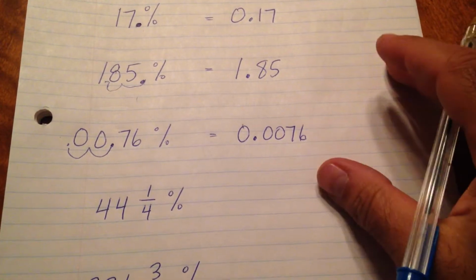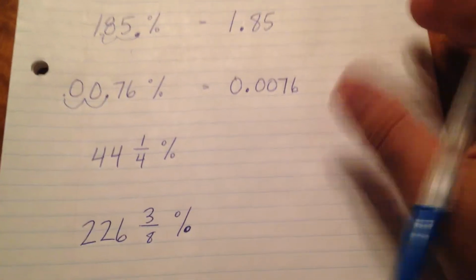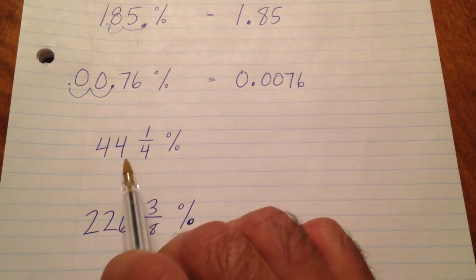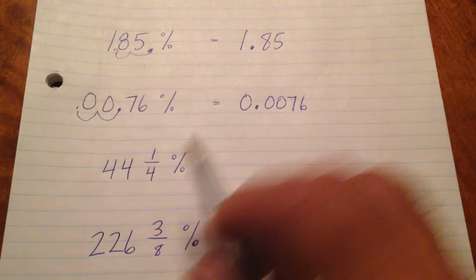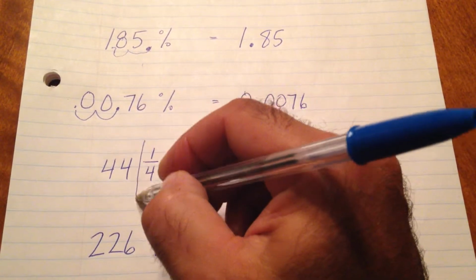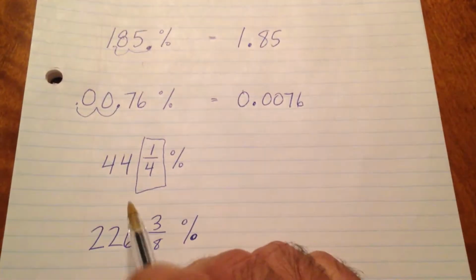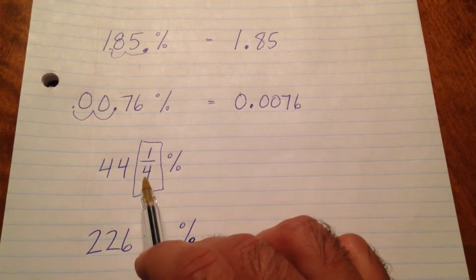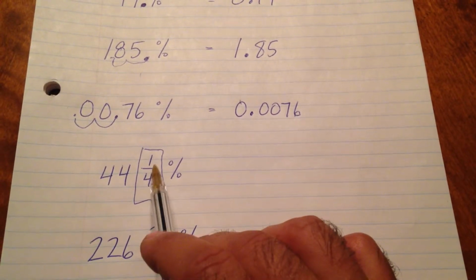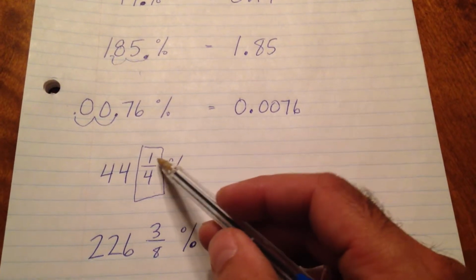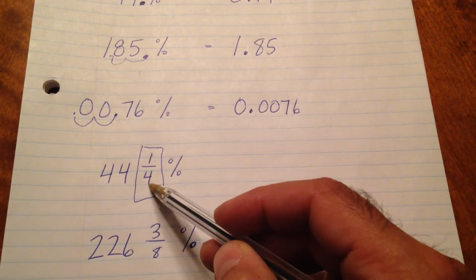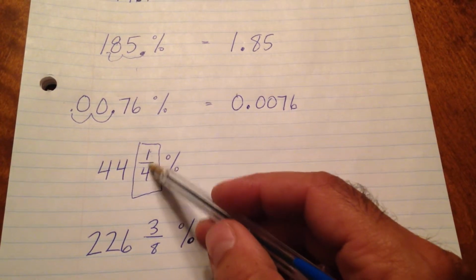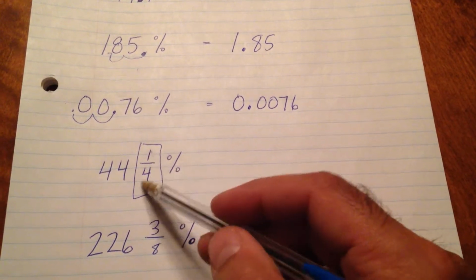Okay, these ones are a little bit trickier because they're percents that are fractional. So we have 44 and 1/4 percent. So before we do any dividing by 100, we have to take this fractional portion of the percent and change that to a decimal. So if you remember in a previous lesson, to change a fraction to a decimal, we divide the numerator by the denominator. So we'd go 1 divided by 4. Most students already know that that's 0.25.